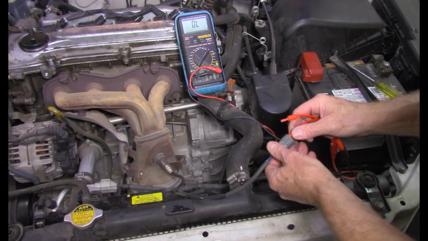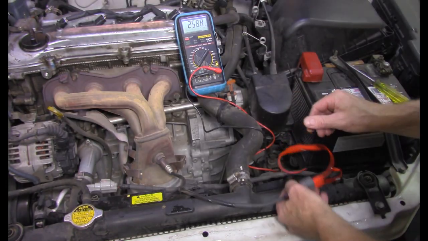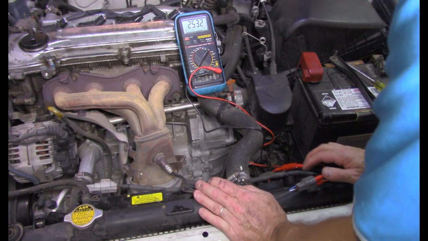Can you grab that other oxygen sensor over there for me, please? Which one? The only oxygen sensor that's there. Dude.